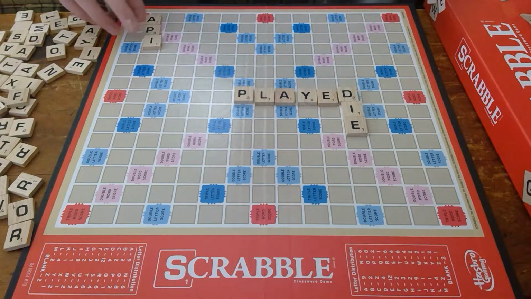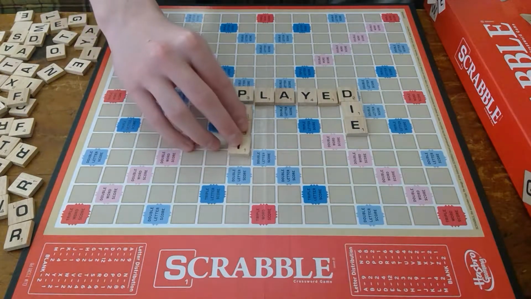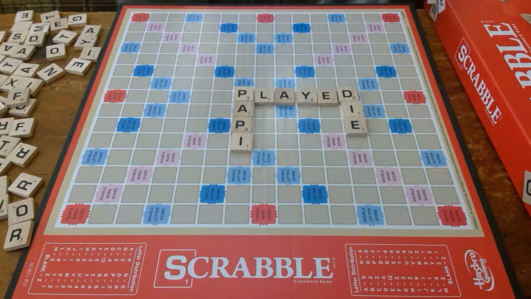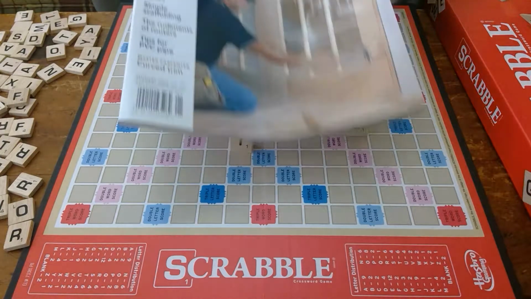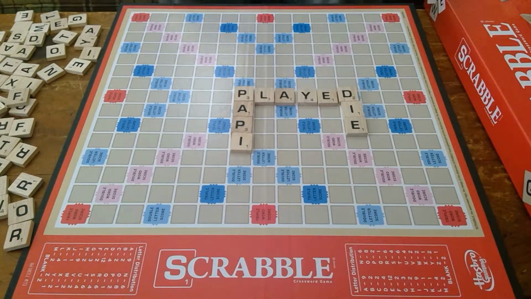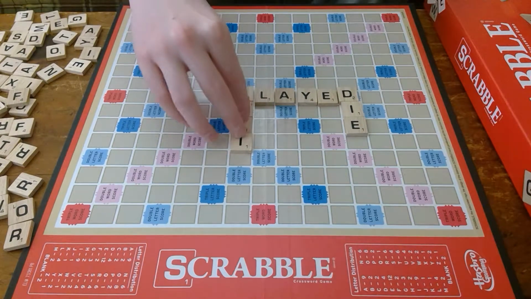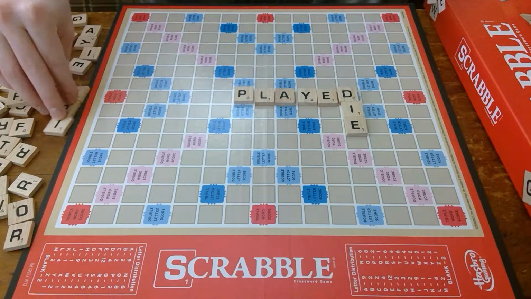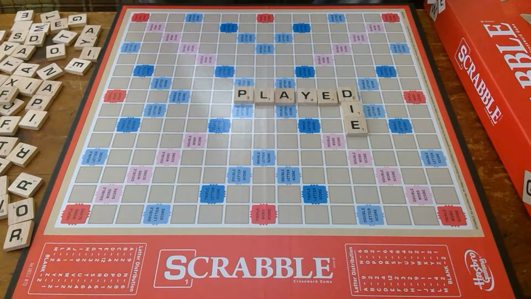If your opponent plays a word that you think is suspicious, then you can use the dictionary that you determined of using to try and challenge their word. Now, if the word is in the dictionary, then you lose your turn because you're the one who challenged the word. But if it isn't in the dictionary, then they have to retract all the letters that they put on the board for that turn, and they lose their turn.